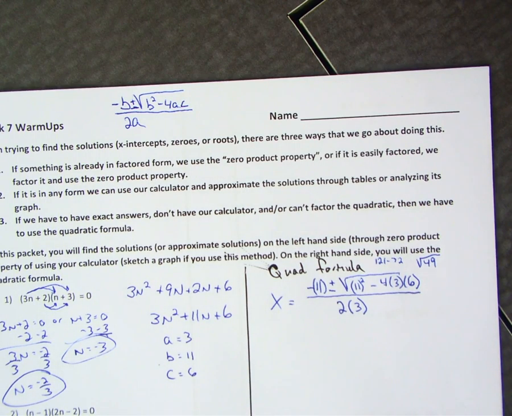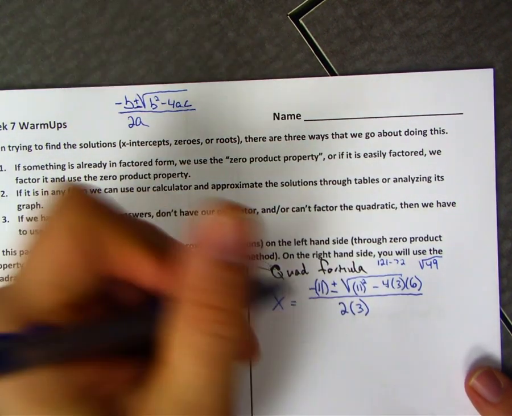Never repeat. It's actually what we call an irrational number. The most infamous irrational number is pi, 3.14, and it keeps going and going. We approximate it as 3.14. Okay? So let's go ahead and finish solving this.